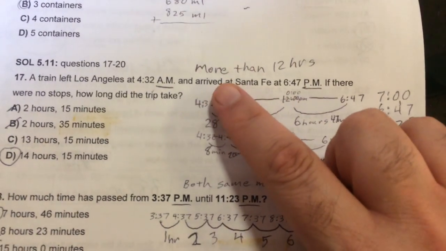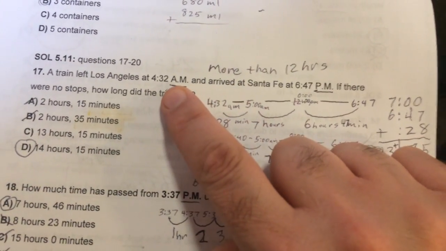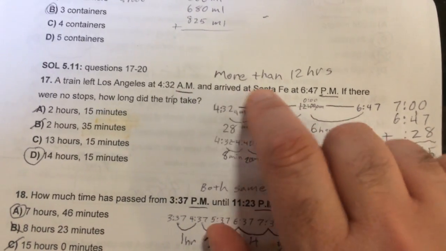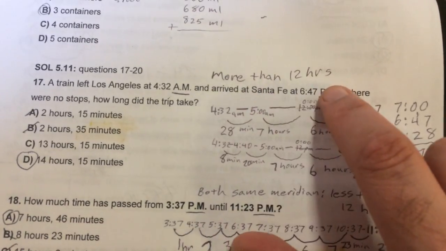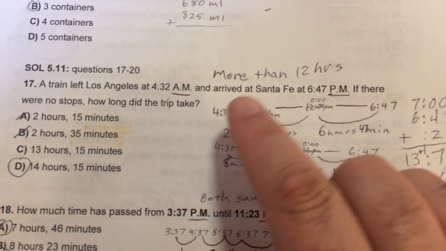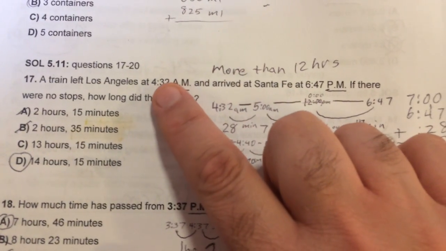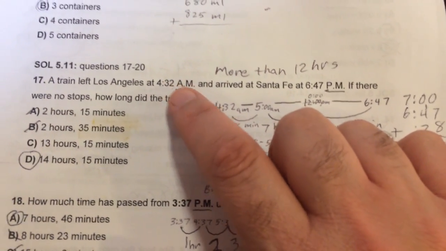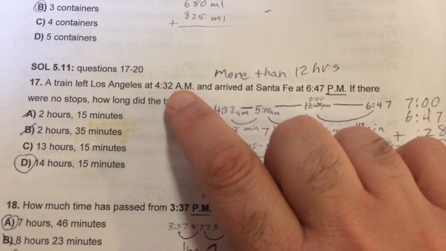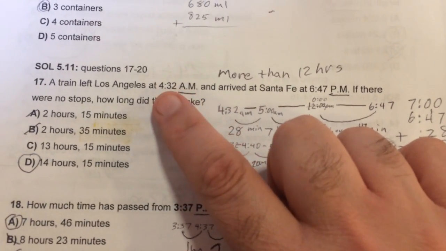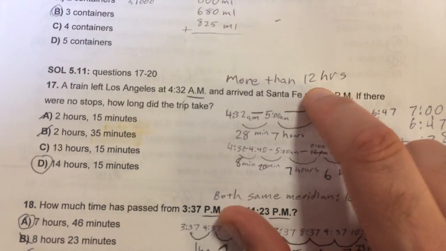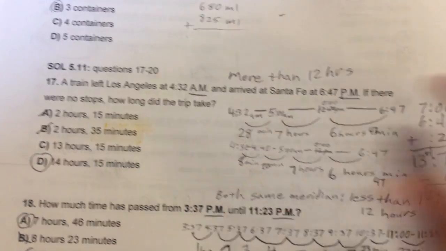Well, we know that it took more than 12 hours. How did we know that? Because it's 4:32 a.m. and then it passed 4:32 p.m. and then it equaled this. And this is just something of me deep thinking. So just think deeper about what you're doing and observe and be like, oh, wait a minute. 12 hours has passed because the 12-hour opposite to this one would be 4:32 p.m. Okay, it's 4:32 a.m. and then 4:32 p.m. would be 12 hours. So this time that we have is more than 12 hours.